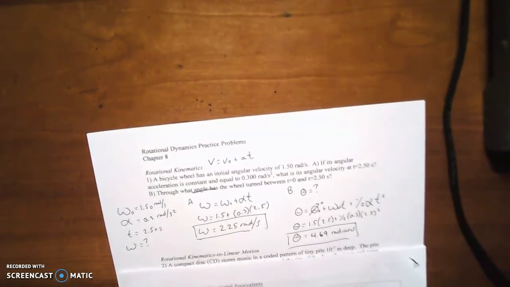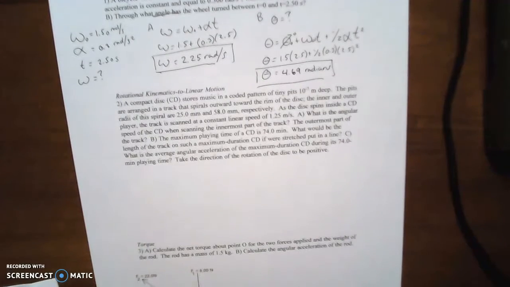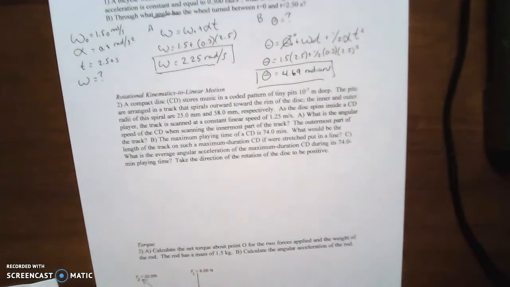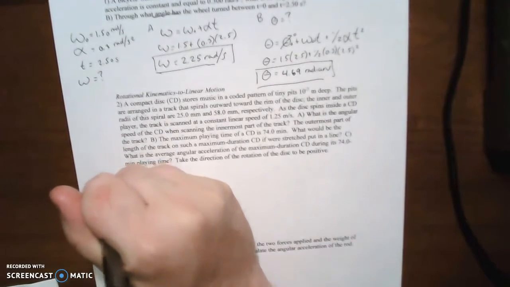All right, let's move on to number 2. In this question, they talked to us about how CDs work. So a CD has a coded pattern that is a very short distance below the very bottom of the CD. These pits, these information things, they spiral outwards towards the rim of the disk, and the innermost radius is 25 millimeters. So we'll label that as R1.